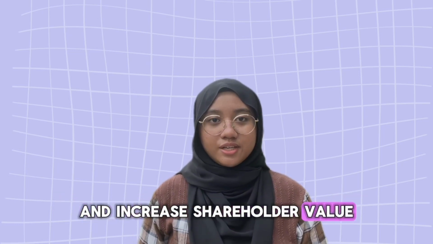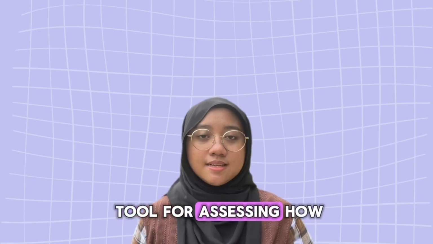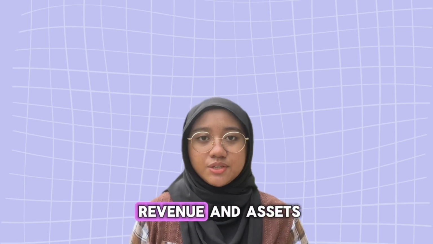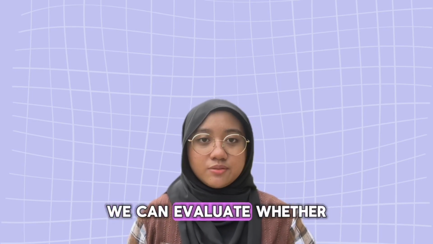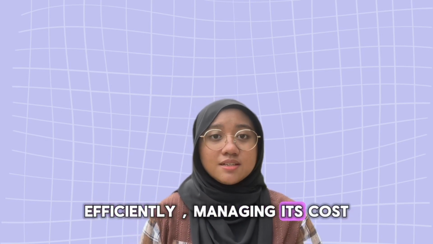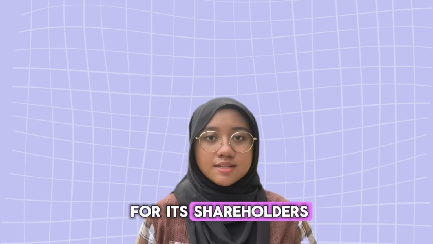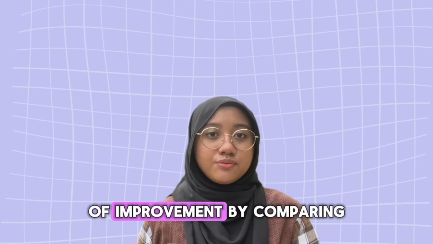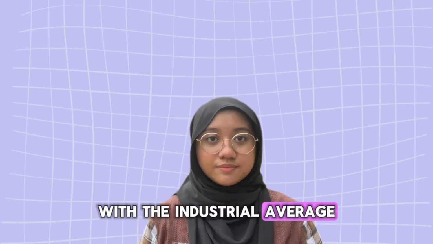Profitability ratios are a critical tool for assessing how effectively a company generates profits in relation to its revenue and assets. By understanding these ratios, we can evaluate whether Aeon is utilizing its resources efficiently, managing its costs effectively, and ultimately creating value for its shareholders. This analysis also allows us to pinpoint areas of improvement by comparing Aeon's performance with the industry average.